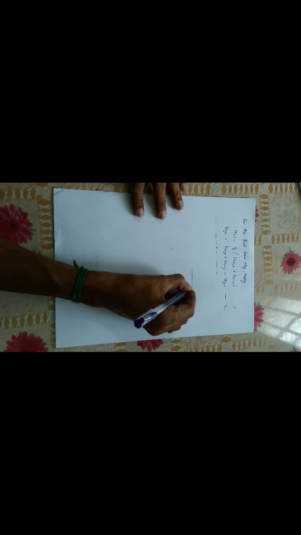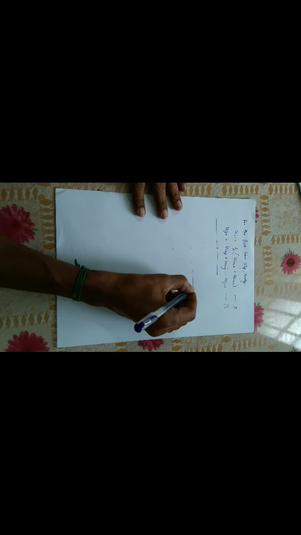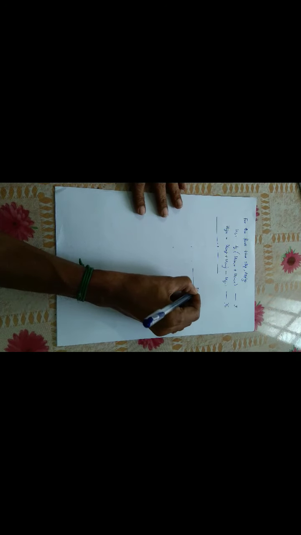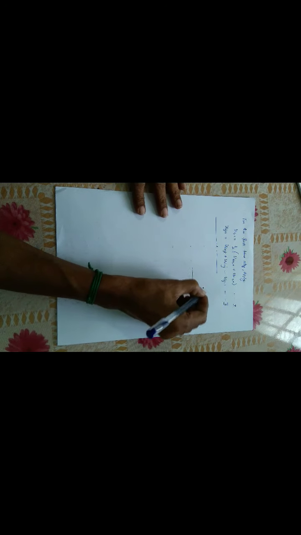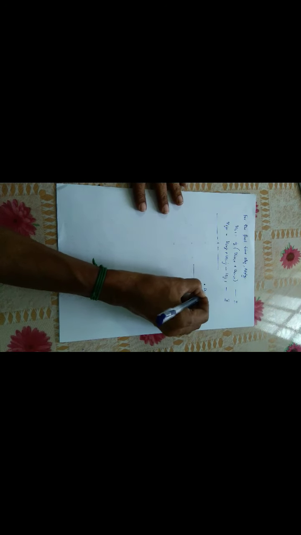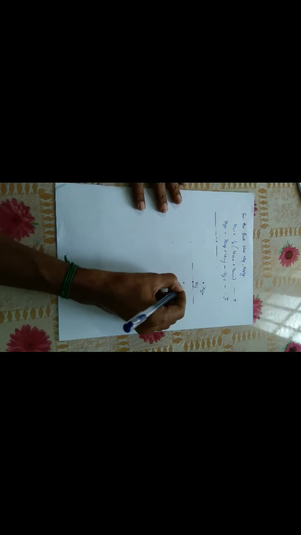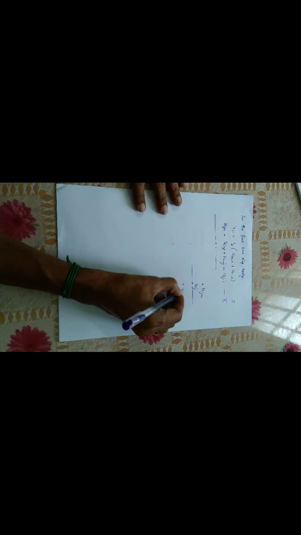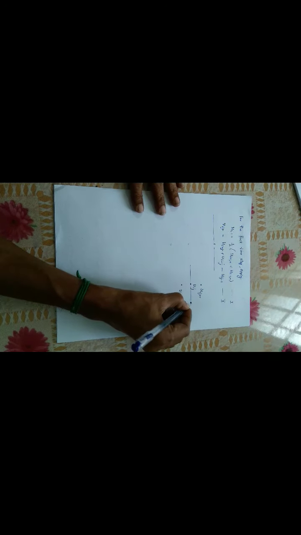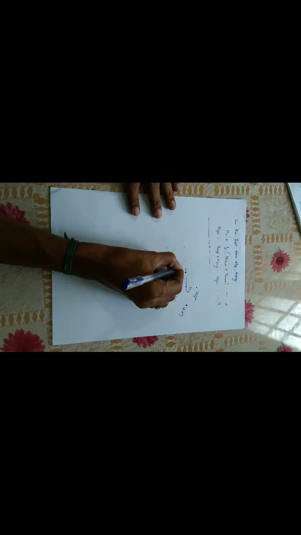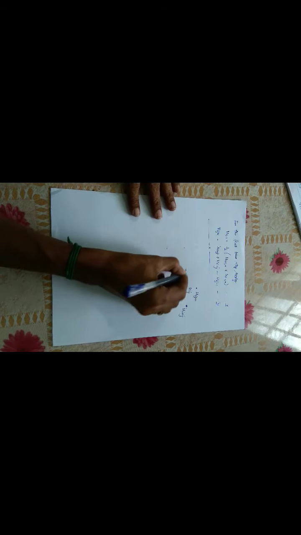So the structure is, if this point is, for example, u(i, j), the next advanced level is u(i, j+1), and this level is u(i, j-1). Of course, this point I have already explained, u(i+1, j), and along negative x direction u(i-1, j).